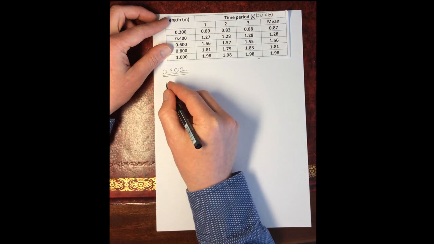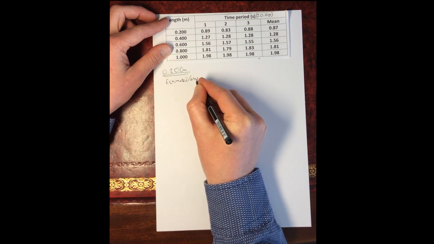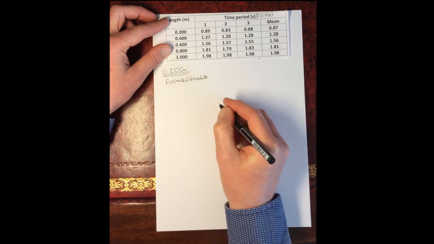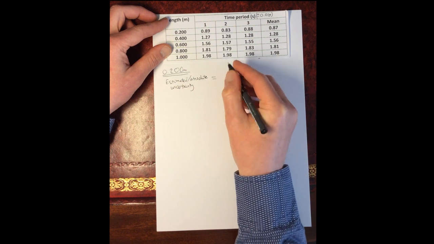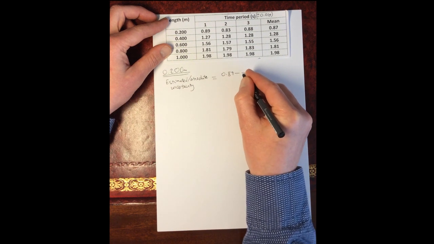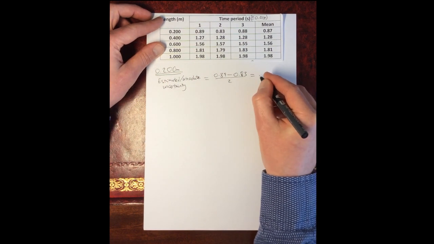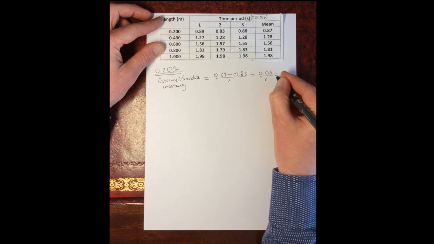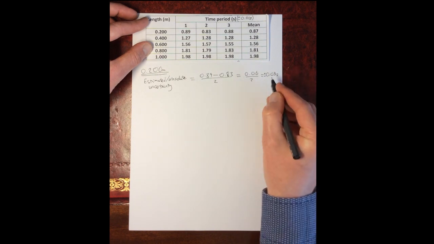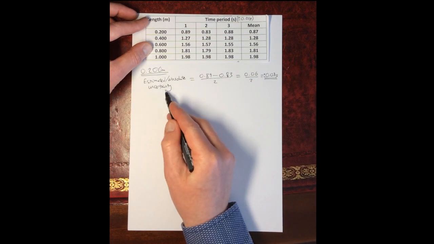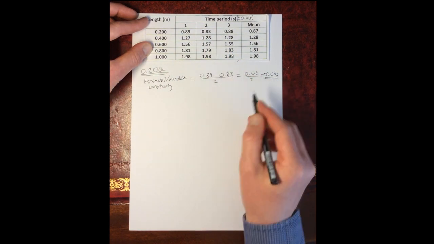To calculate the uncertainty, we call this the estimated or absolute uncertainty. You can use either of those terms. That's going to be 0.89 minus 0.83 divided by 2, which gives us 0.06 over 2, which is 0.03 seconds plus or minus. So that is the estimated or absolute uncertainty in my measurements of time period, half the range.